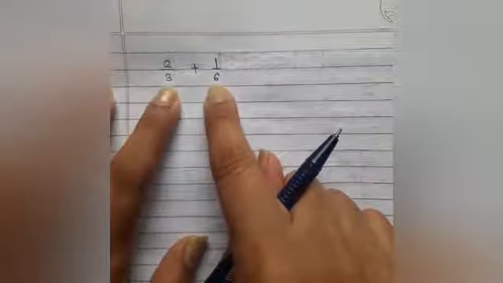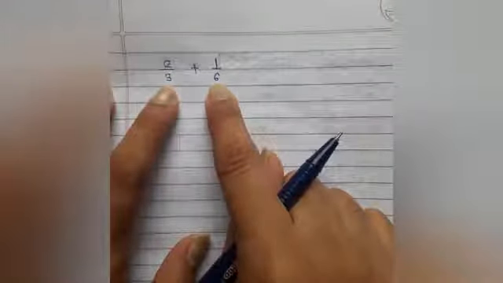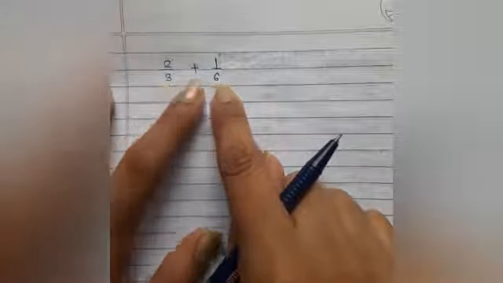We'll start with an example. Suppose the unlike fractions are given as 2 upon 3 plus 1 upon 6. Here, as the denominators are different, they are unlike fractions. And we are already told that we have to add these fractions.